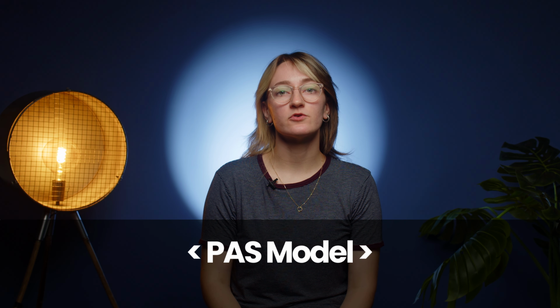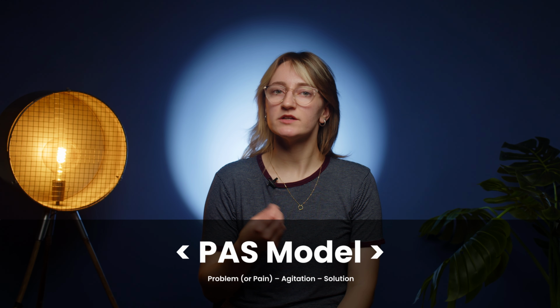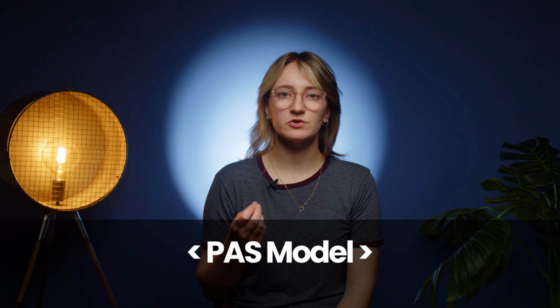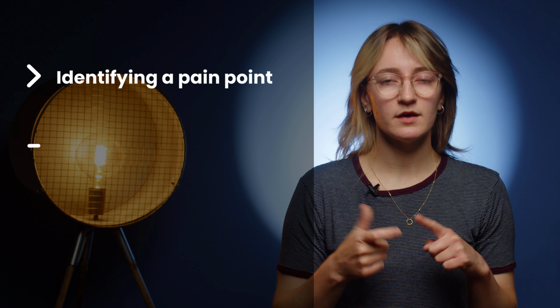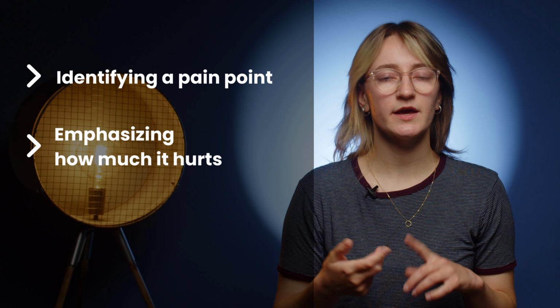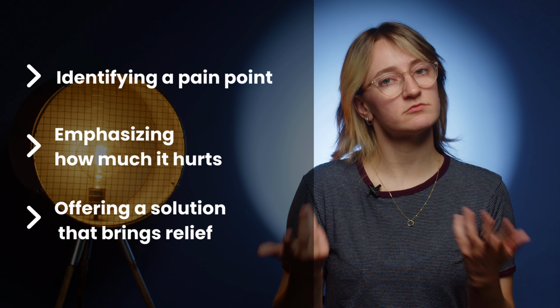Let's start. First one, PASS model. The PASS model stands for problem or pain, agitation, solution. It frames your message in three important parts: identifying a pain point, emphasizing how much it hurts, and offering a solution that brings relief. We all want relief from pain, right?